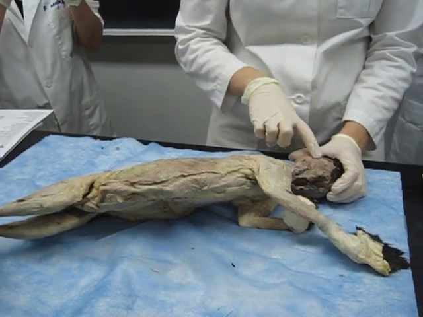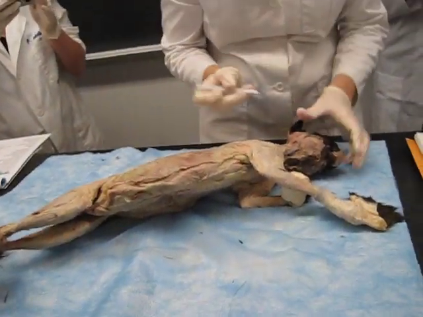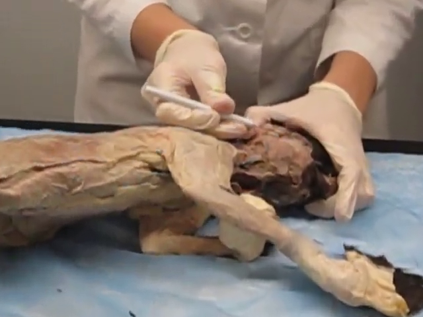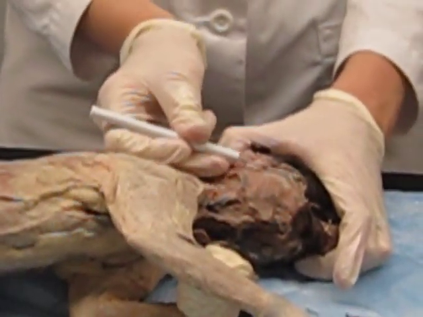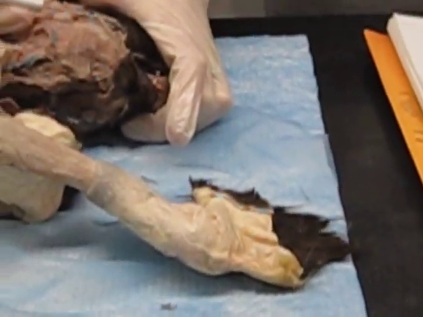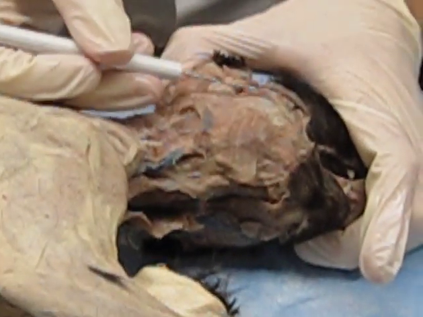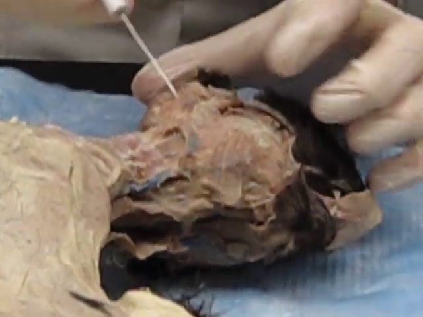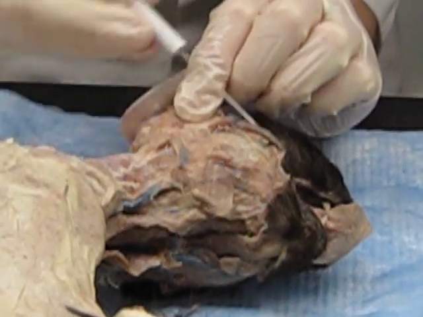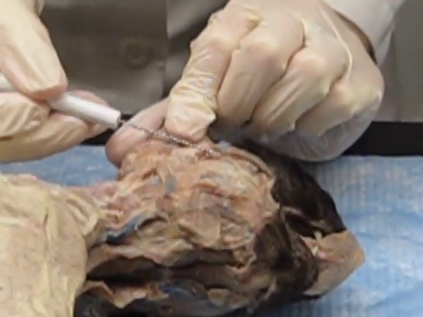To get through all of this to reveal the underlying structures. So already I can kind of see this string-like structure. Do you see that? That's the facial vein. Facial vein. Literally, this is the third time I've done this. I'm tired. Facial nerve, okay? My parotid salivary duct is actually right here. So you're looking for linear structures.